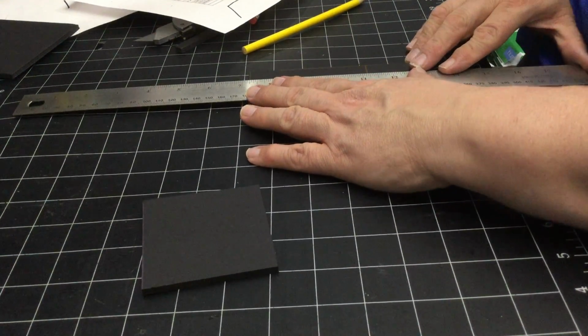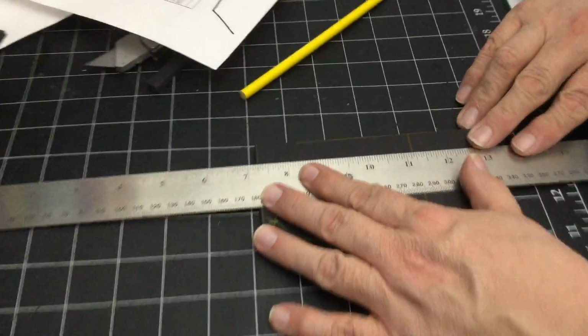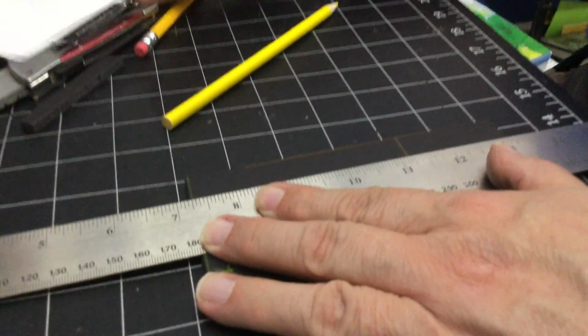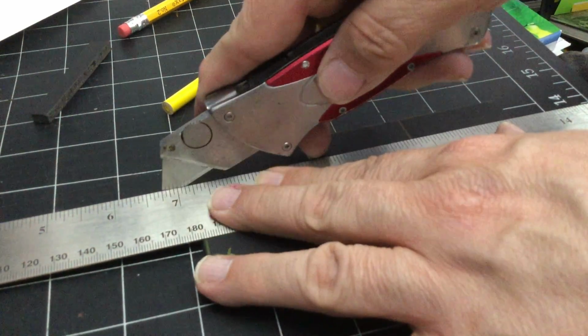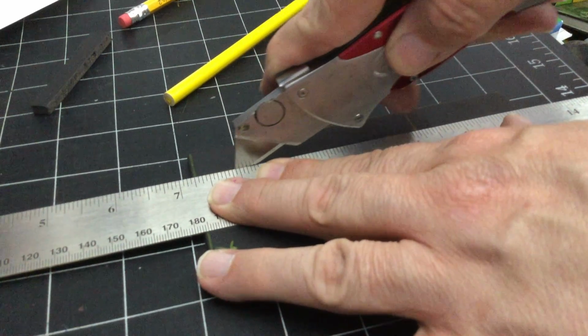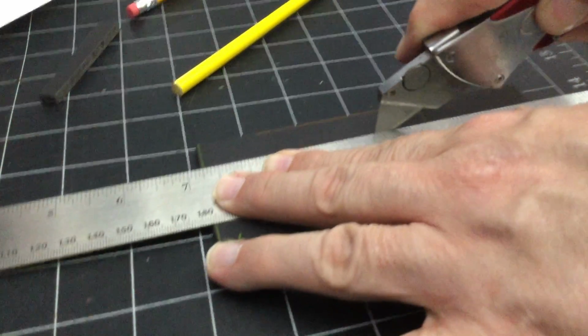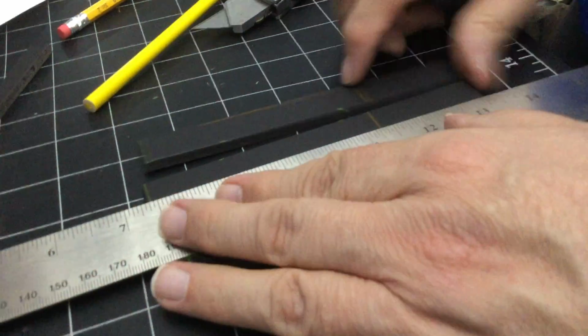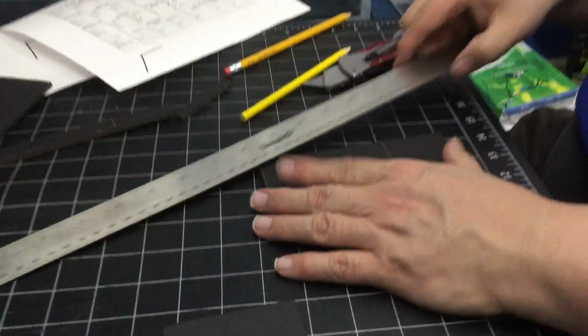Since I'm right-handed, I want my left hand to hold that ruler. Okay, there's one.